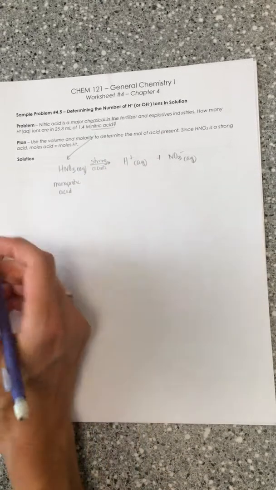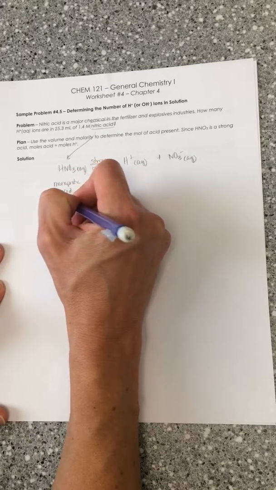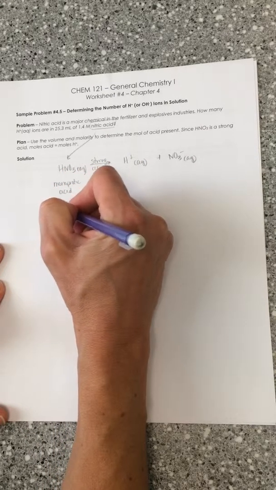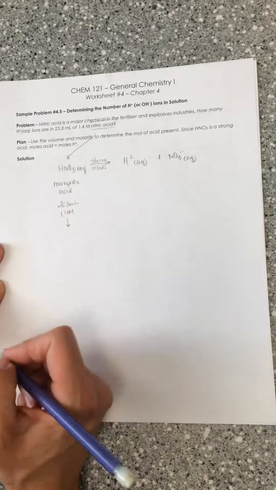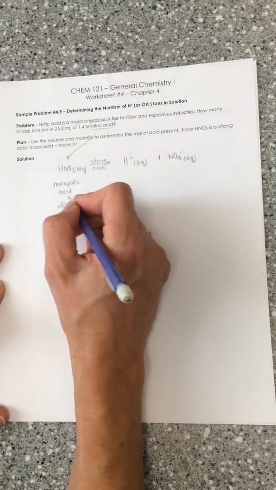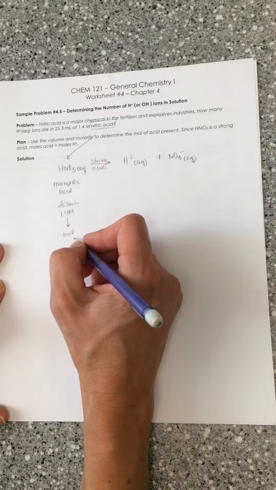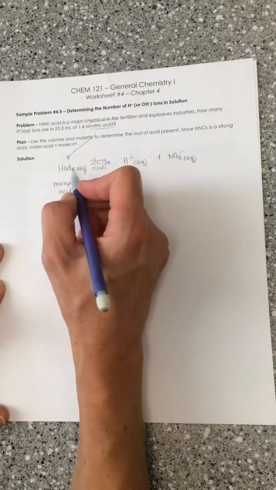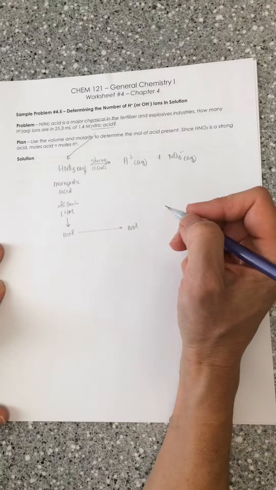Okay, so again, this monoprotic acid, they tell us that we have 25.3 milliliters of it, and the concentration is 1.4 molar. So hopefully everybody remembers from Chapter 3 that if we're given a volume and a molarity, we can use that to get to moles of HNO3. In this equation that we show the dissociation of a strong acid, that can allow us to walk between moles of HNO3 and moles of H+.